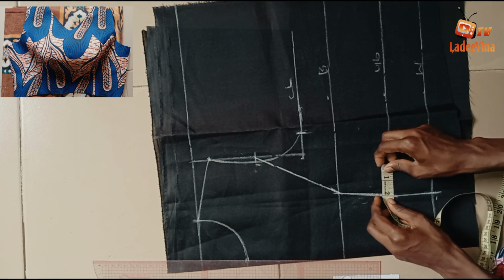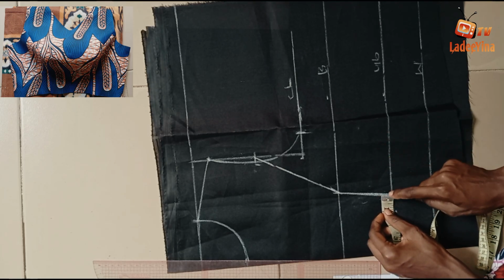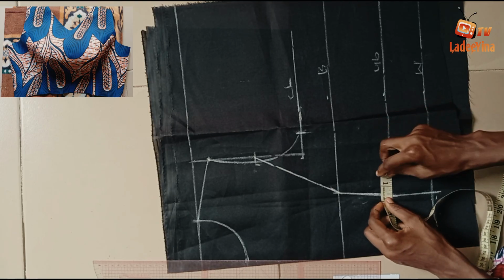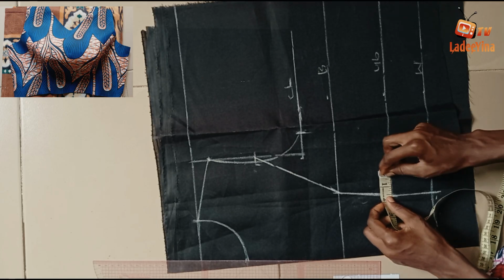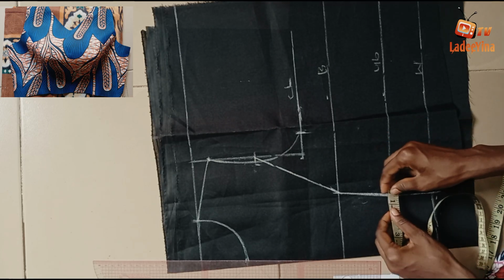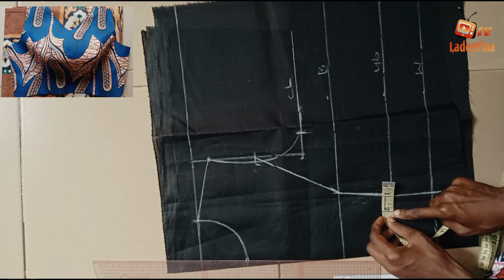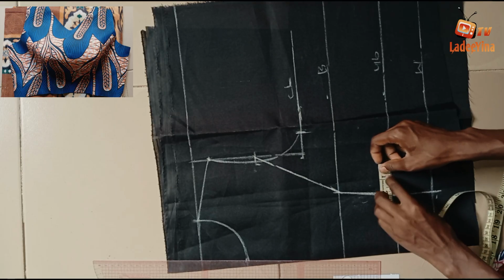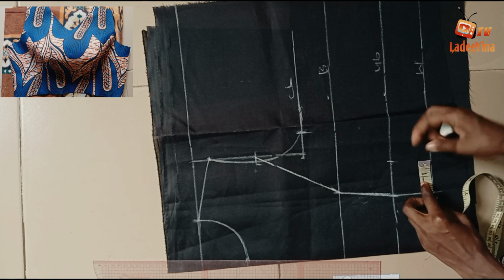If you'd like to know how to drop the other way, the one where you divide half an inch here and then 1.5 here, please comment and let me know so that I will do that in my next tutorial. Or you can also divide it into two, one here and then 1 inch here. But me, I'm going to be using all the 2 inches on this side like this.